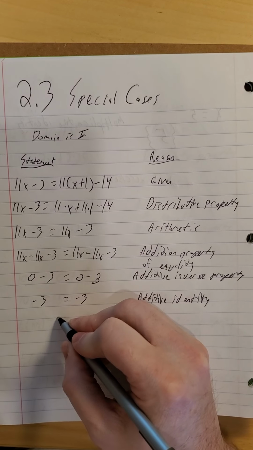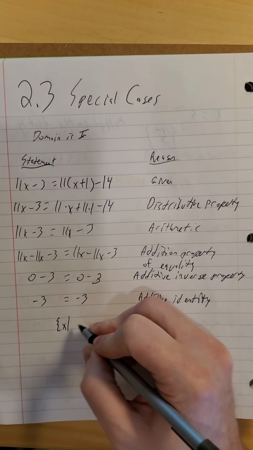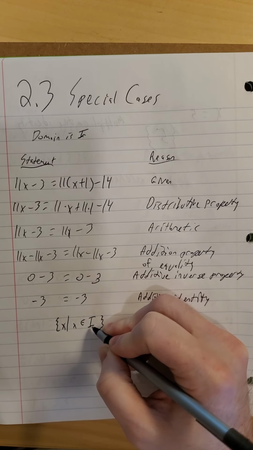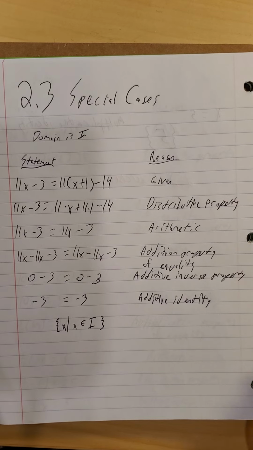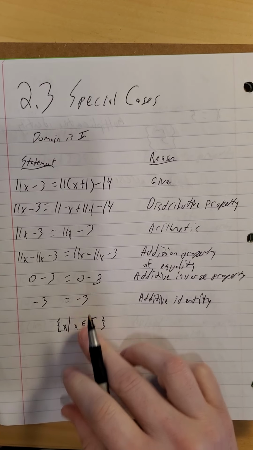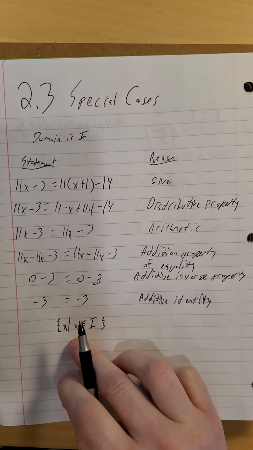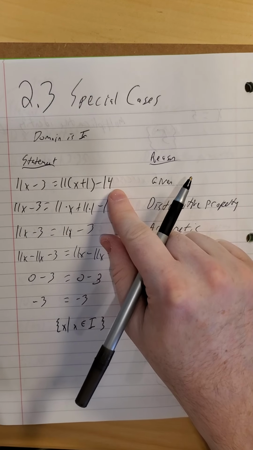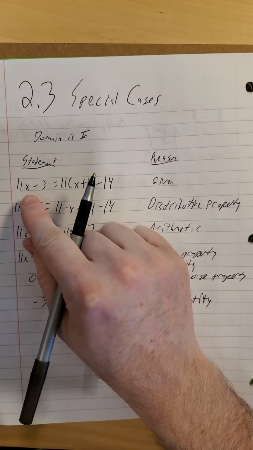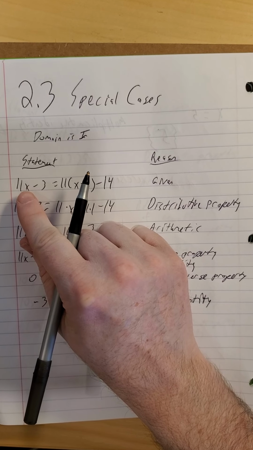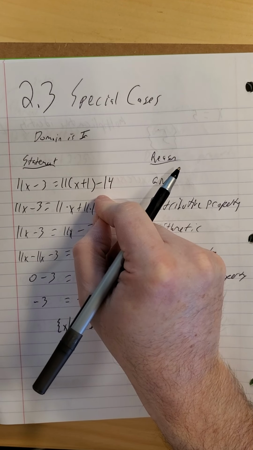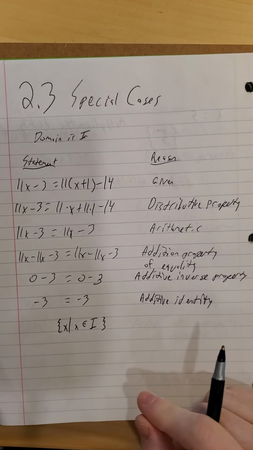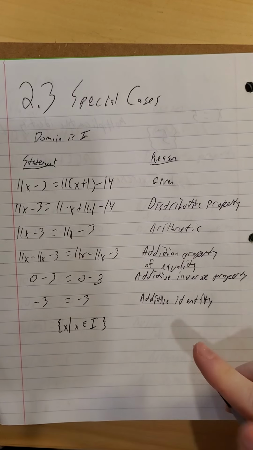So then our solution set would be the set of all x such that x is in our given domain. In this case, our domain is the set of integers. So any integer you want, since that's our domain, plug it into the original, you get a true statement. Plug in 0, you get a true statement. Plug in another integer, negative 1200, you'll get a true statement. Plug in 5280, you'll get a true statement. This works for any integer.